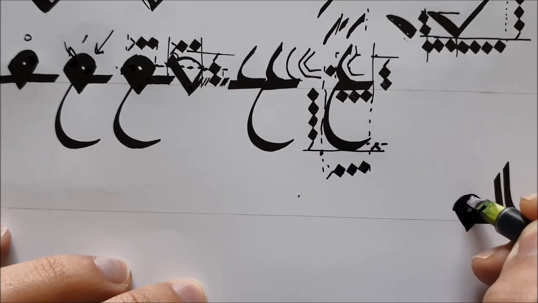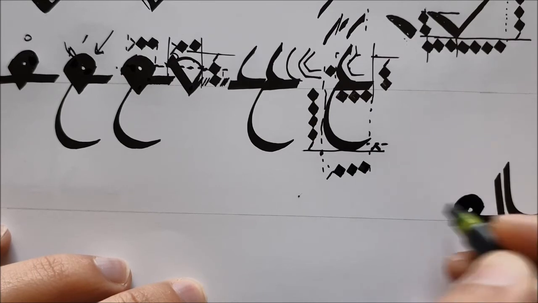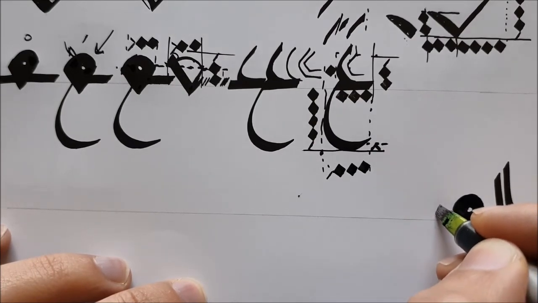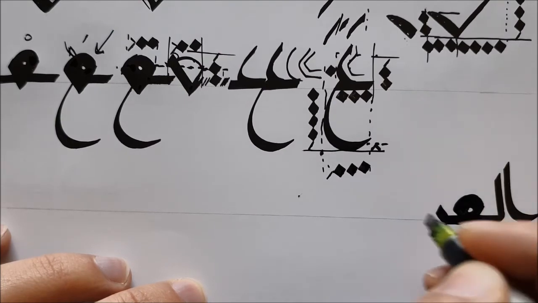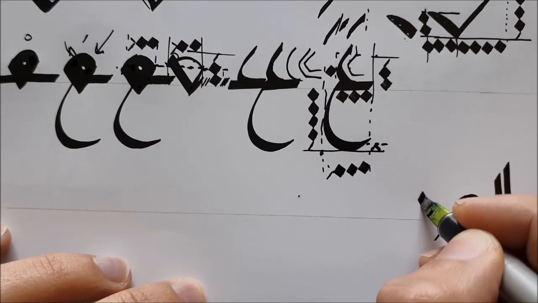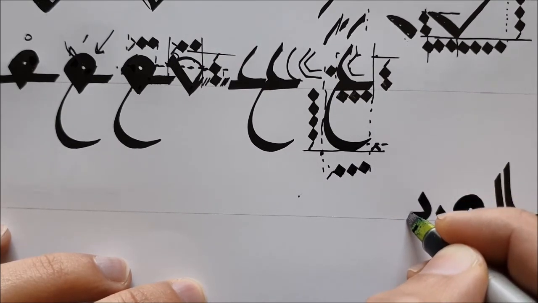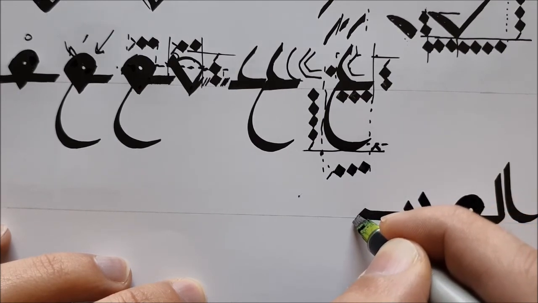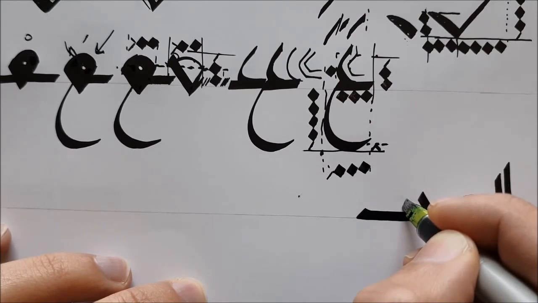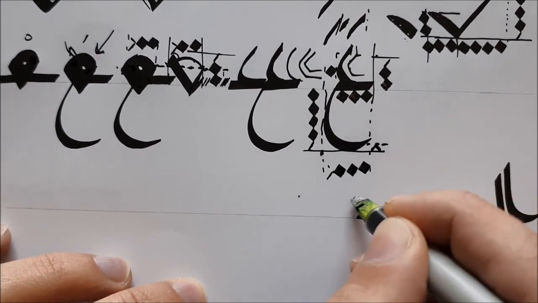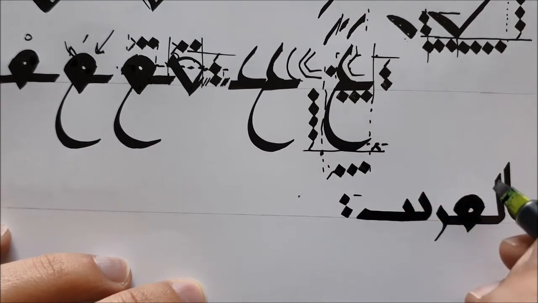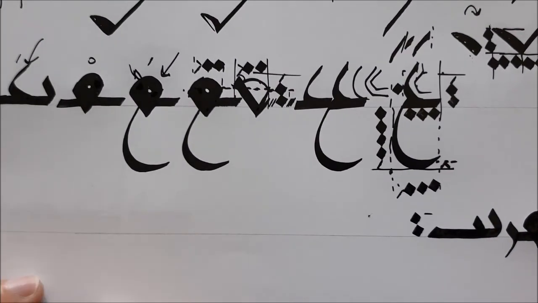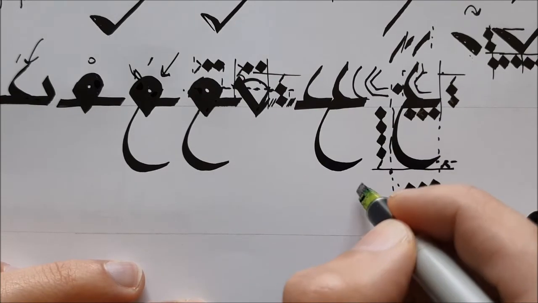You need the top part to look like a proper semicircle. Then we have a Ra, a Ya, and a Ba. This might need to be a bit longer. Yeah, this is good. So this is Al-Gharib. We've got for the Sad, Ashab, friends.